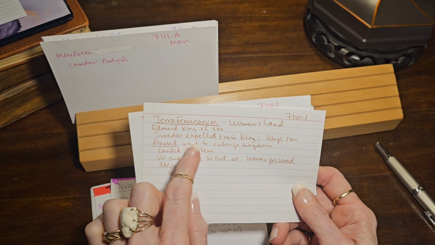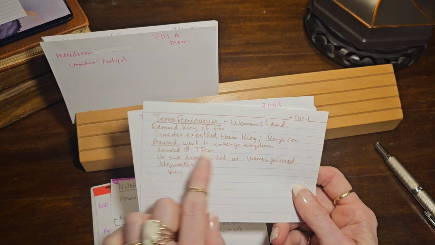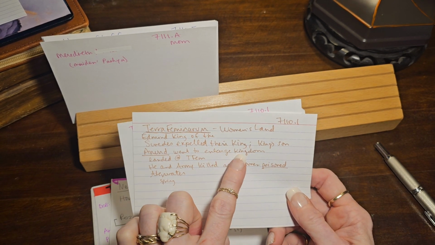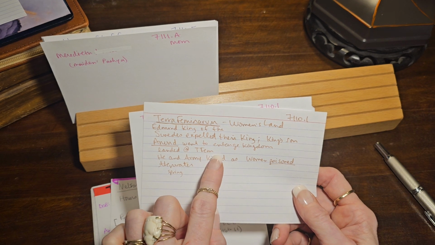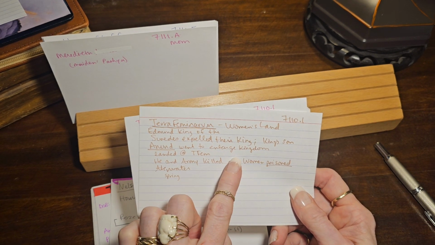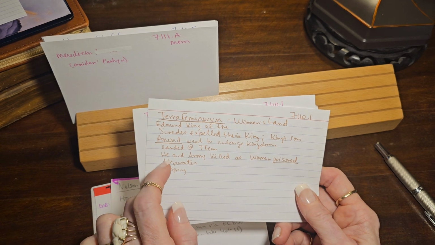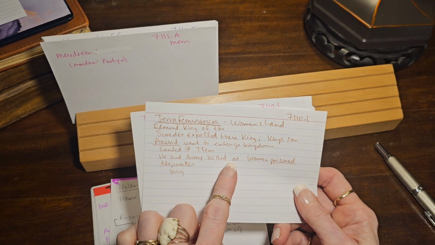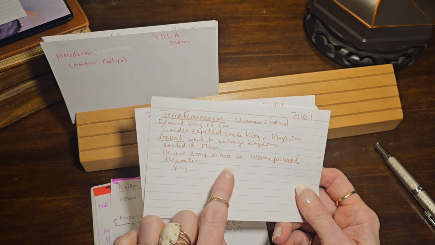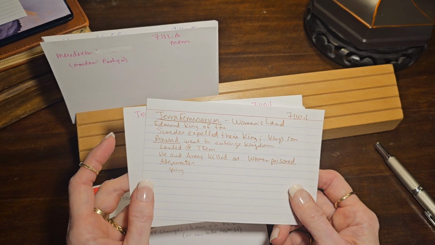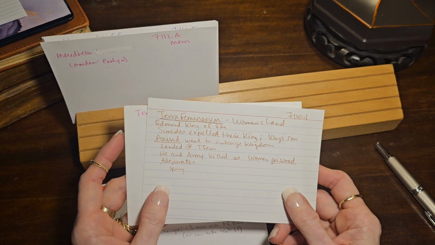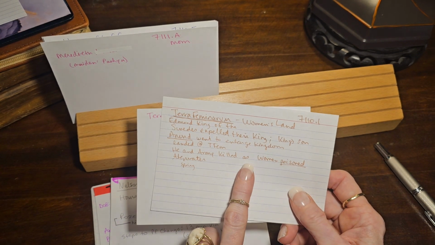Edmund, the king of the Swedes, expelled their king. The king's son, Anand, went to enlarge the kingdom and landed at the Terra Feminarium. That is an island, some suspect, could be the Amazons. But when he landed at this island, he and his army were killed because the women poisoned the spring water that they were drinking, thereby getting rid of those evil men. So, very interesting historical element here.